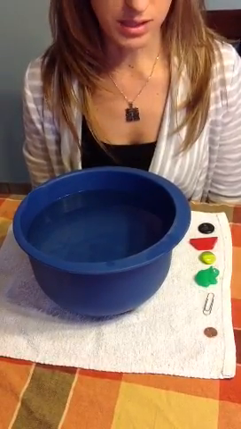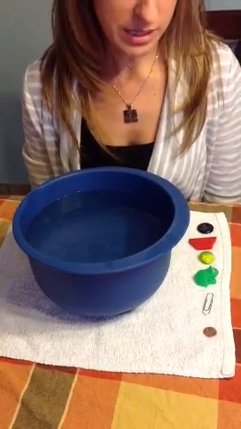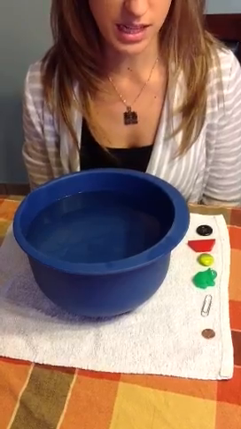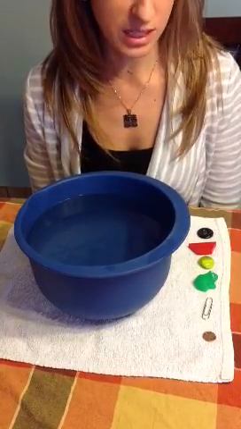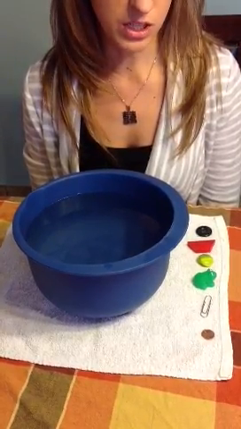For our experiment, sink or float, our question will be, will the objects sink or float when placed in the water? For the research, the teacher will discuss the concepts of sinking and floating based on the material of the object, what it is made of, the density of the object, and the weight of the object. The teacher will then provide definitions for each.